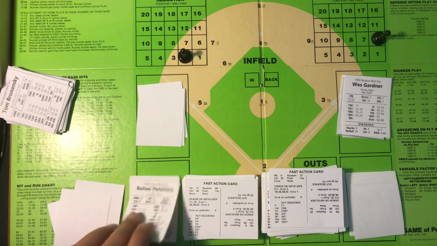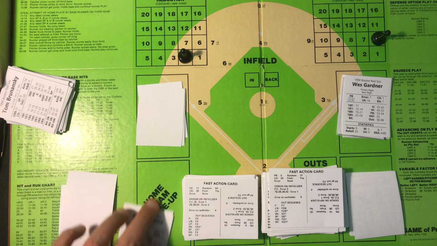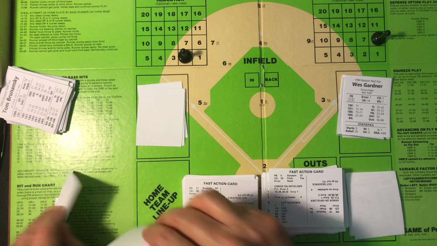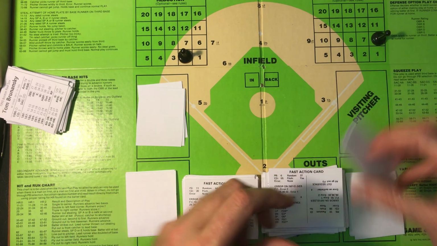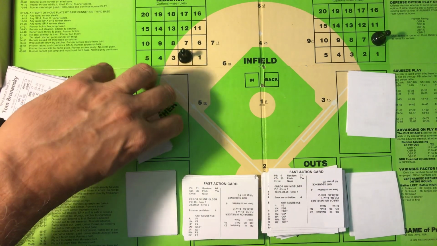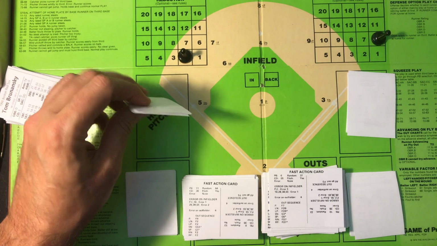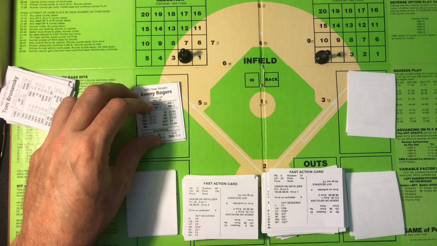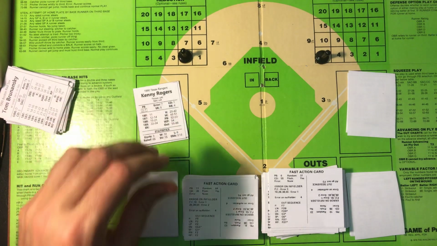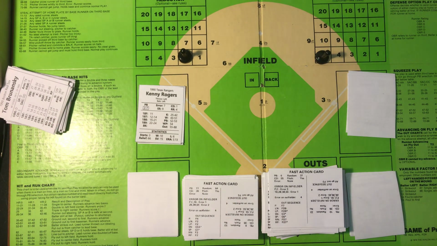So we're going to go into the 12th inning, the top of the 12th. The game is tied at 4. This is Bill Buckner's last game in his career. We didn't reduce that. I think we needed to reduce that by 1. All right, Kenny Rogers is going to be facing Evans, Buckner, and Pena.